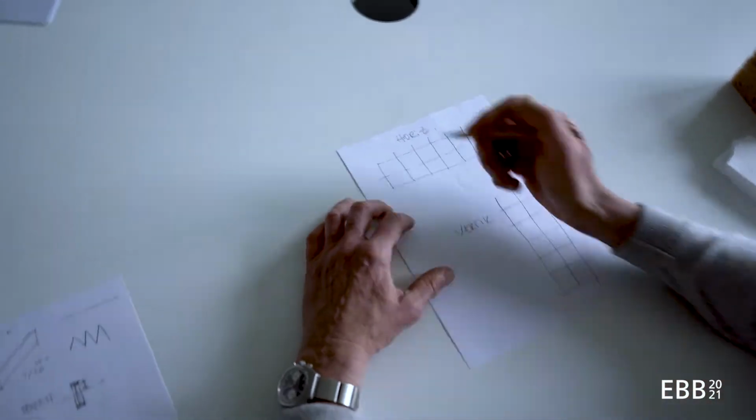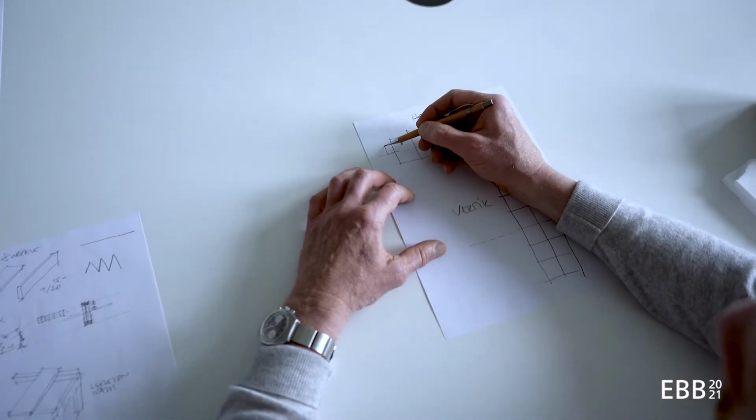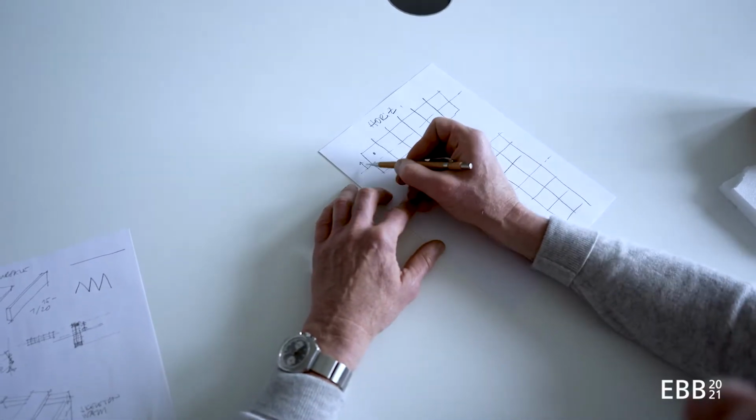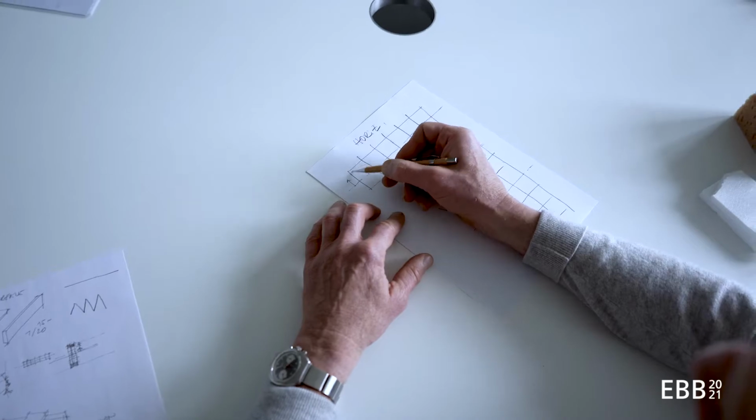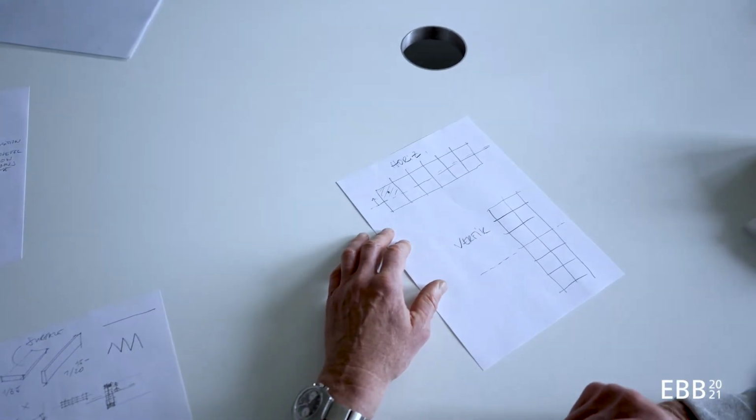So in the horizontal section I have the surface and the lever arm, which expresses the distance of the surface from the neutral zone in the middle of the section.